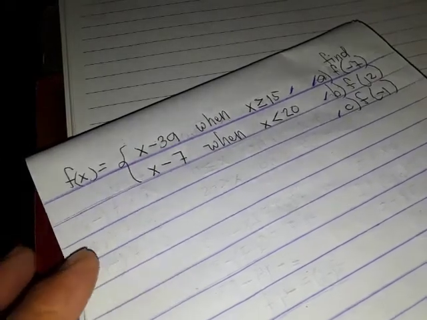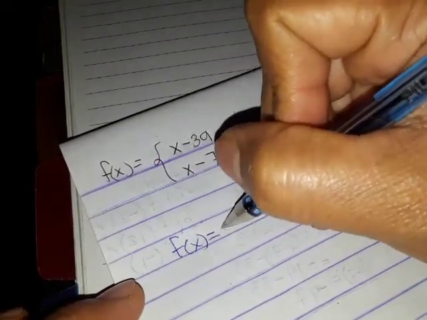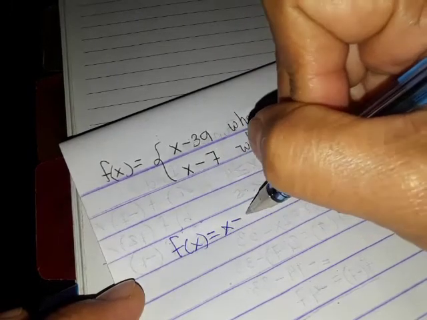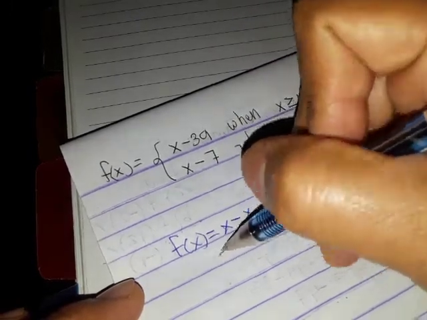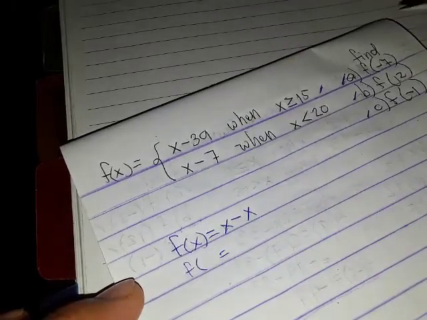So, let's start with A. So, f of x is equal to x minus 7. So, f of our A is negative 7.